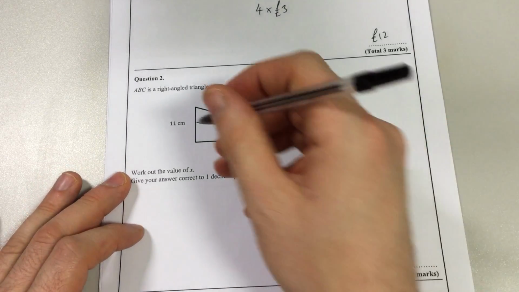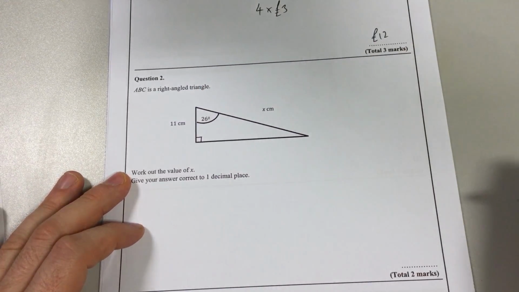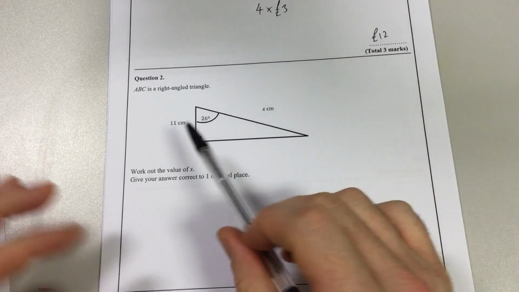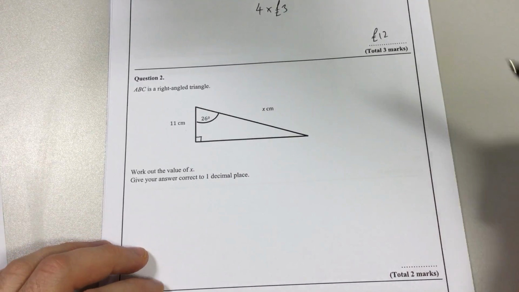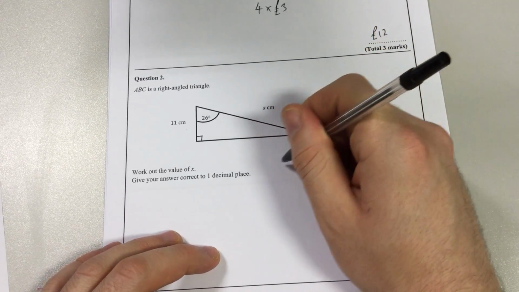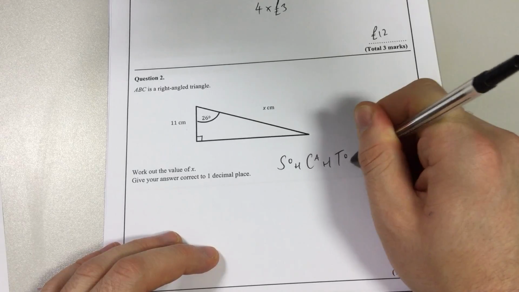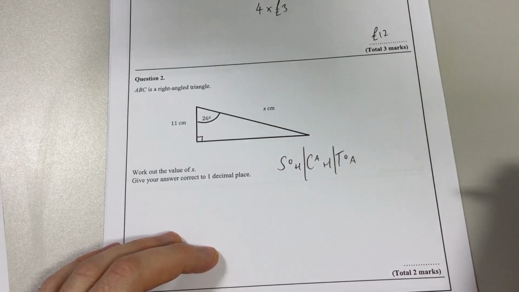Like this one, it is a right angle triangle, so I'll put that on. That means it could be Pythagoras or SOHCAHTOA. There's only one side in the question, so it's definitely SOHCAHTOA. So I'm expecting to see that from students who aren't happy with this one at the moment. So SOHCAHTOA, and I know I'm going to use one of those.